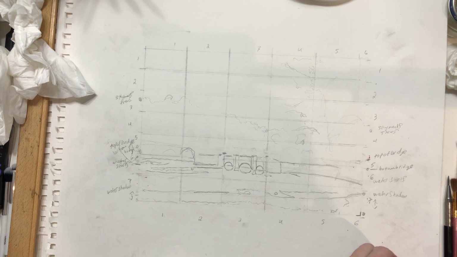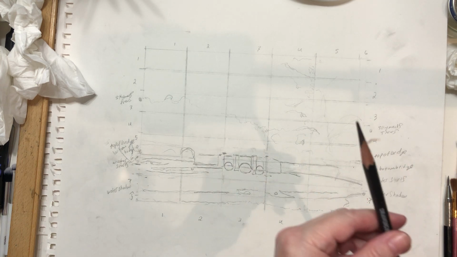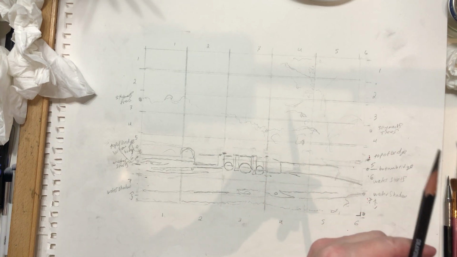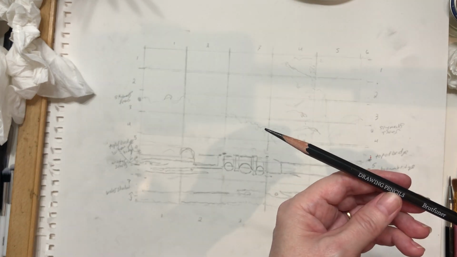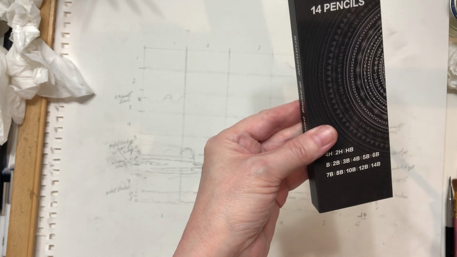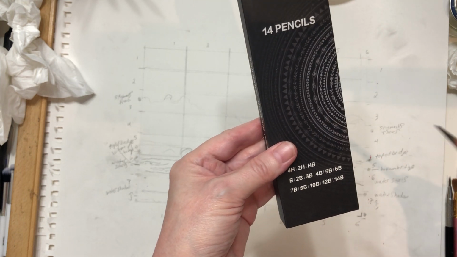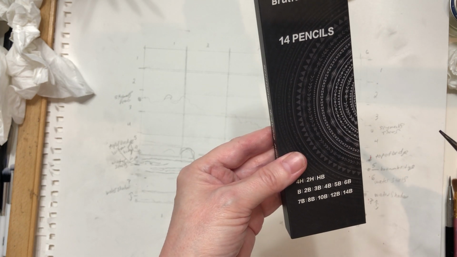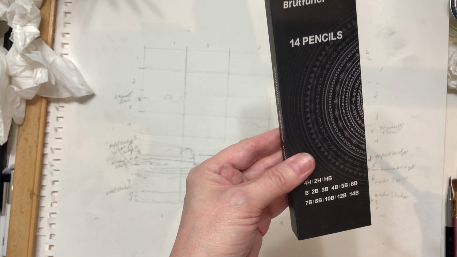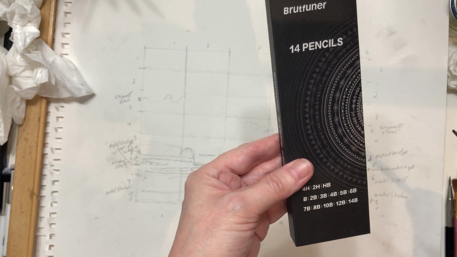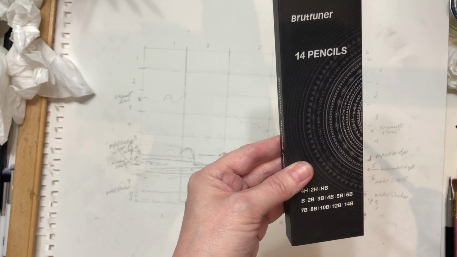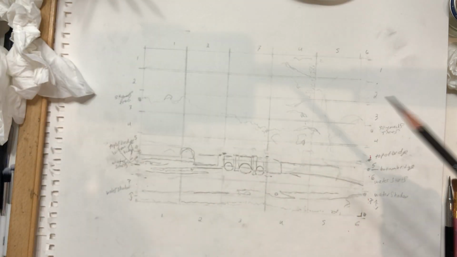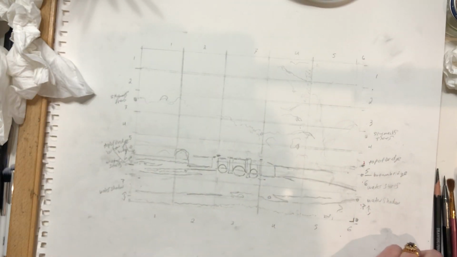I'm going to be using a 14B. I just ordered some new pencils, Brett Funer, and they were very inexpensive. They came from a range of 4H all the way up to 14B, because I wanted to have some softer pencils, and I didn't have any pencils in the H range. And this only cost about $5, so they're very inexpensive. I don't know if the quality is that great, but I'm going to find out today.